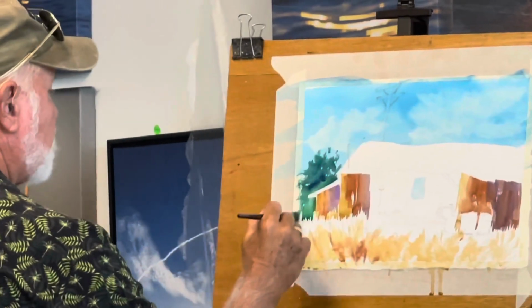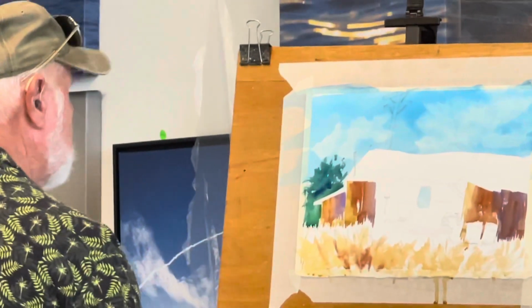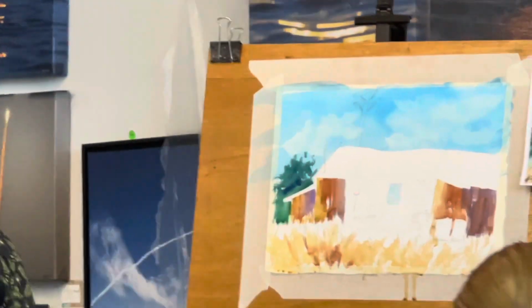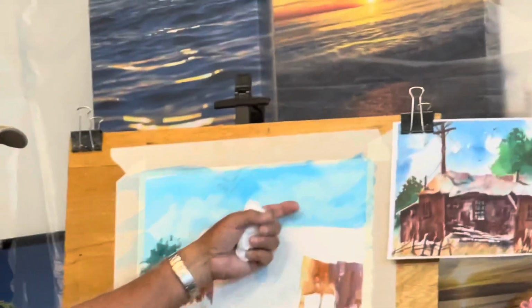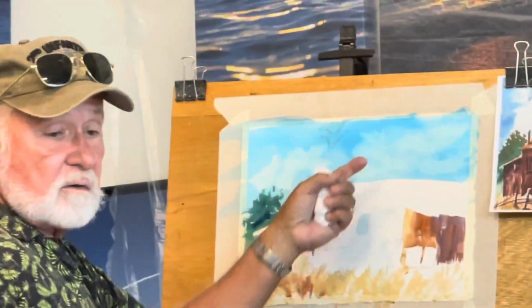Okay, that's basically all I need there. And I do the same thing over the ridge of the house. Now before you do this, make sure that your sky is dry as all get out, right?